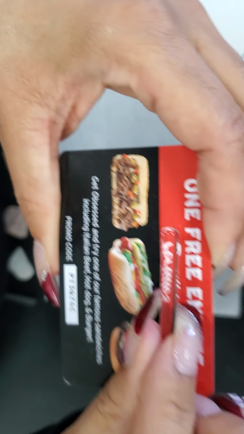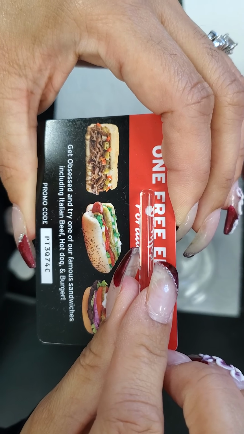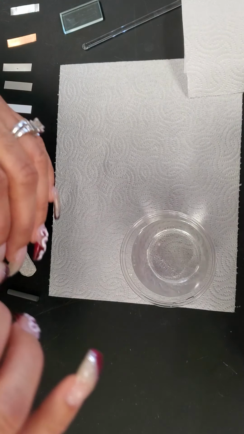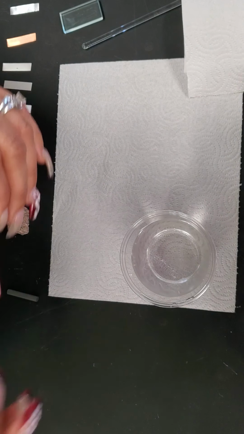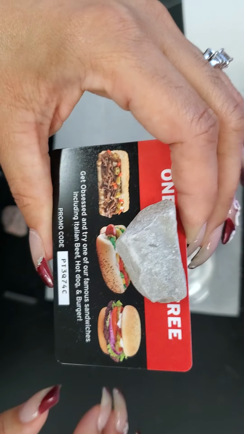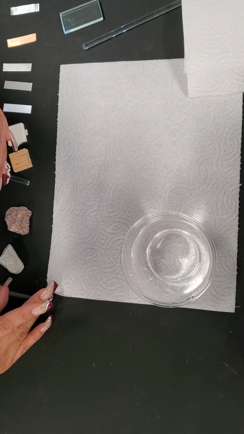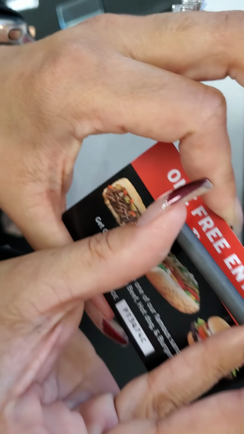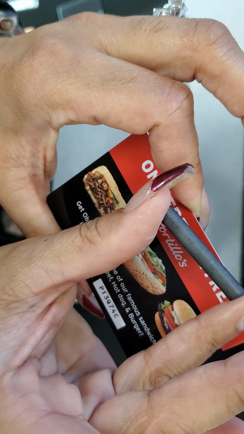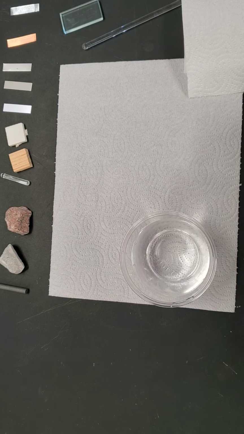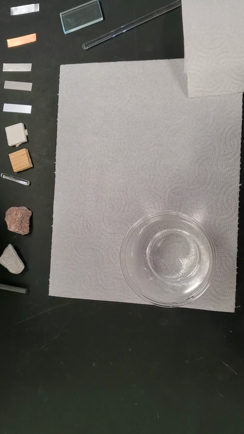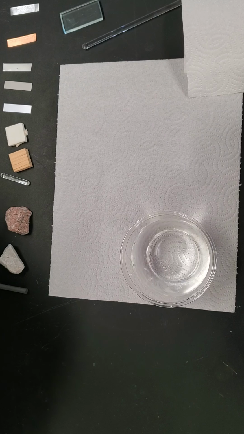The glass, you can actually see through the glass. It is transparent. You cannot see through the granite, the limestone, or the carbon rod. So everything was opaque with the exception of the glass, which was transparent.